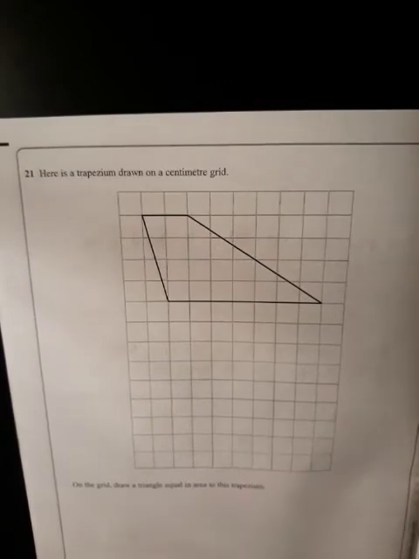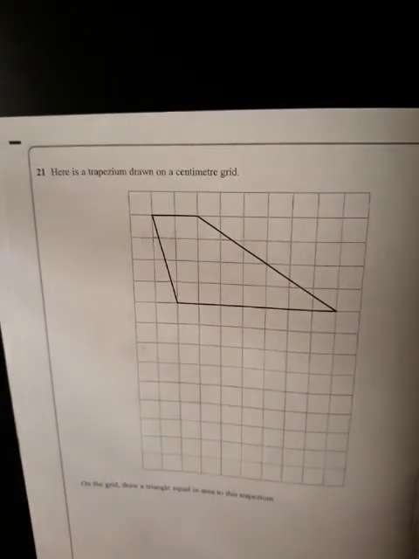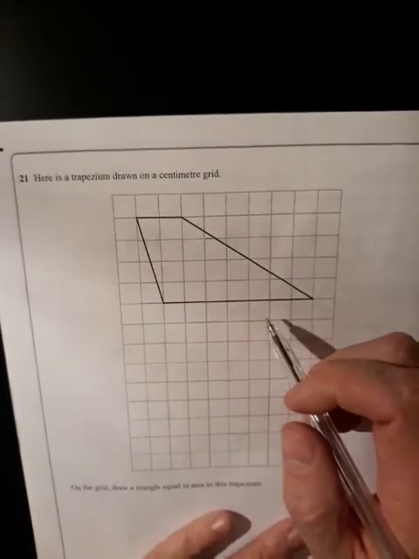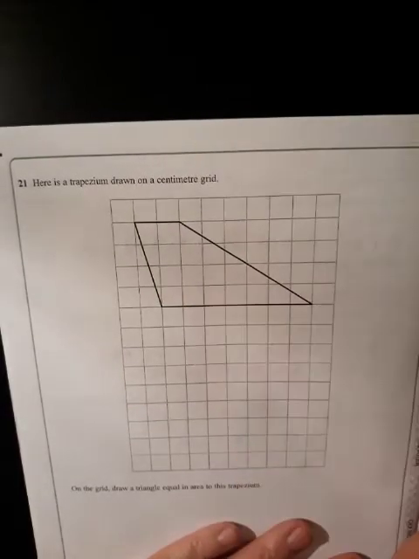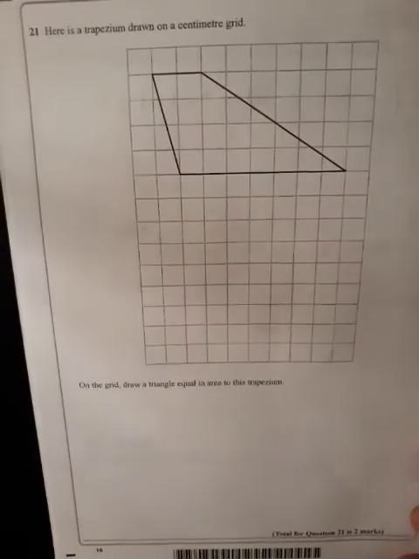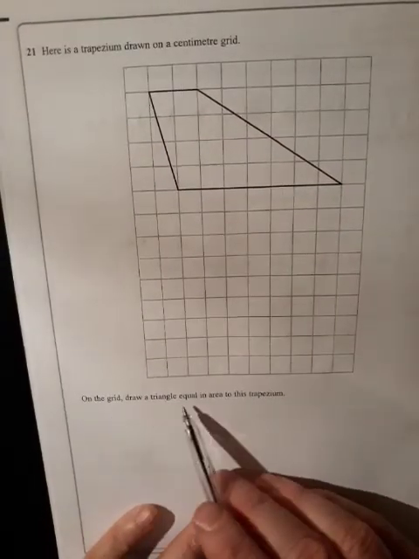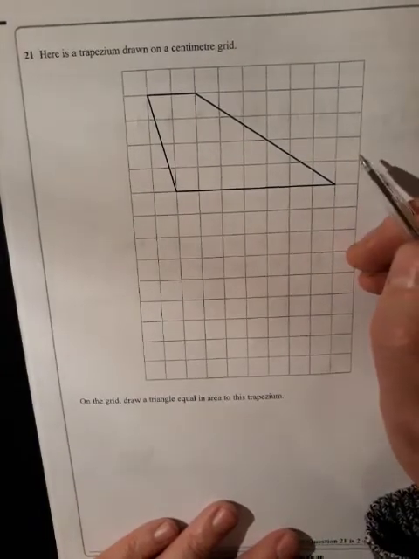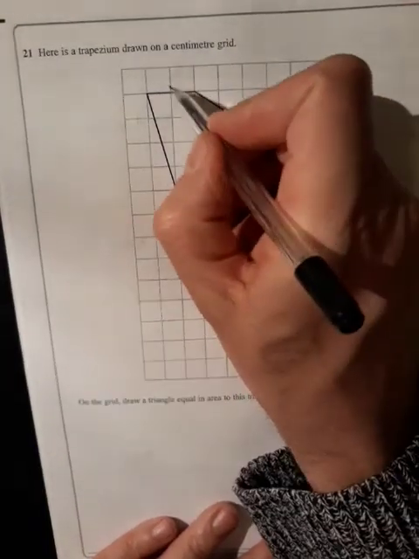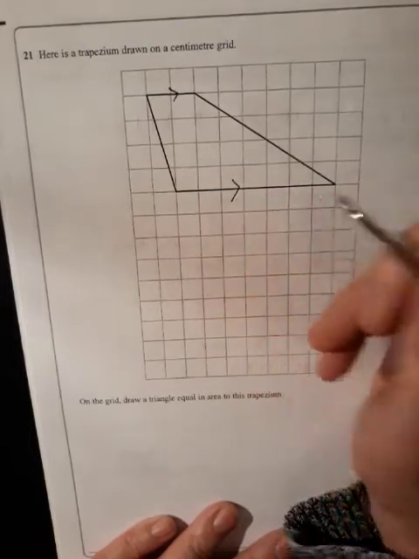Question 21. Here is a trapezium drawn on a centimetre grid. So this means that each square is 1 centimetre by 1 centimetre. What does the question want us to do? On the grid, draw a triangle equal to area of this trapezium. So we're having to find the area of this trapezium. Now, these are the parallel sides. I'm just going to mark these on.